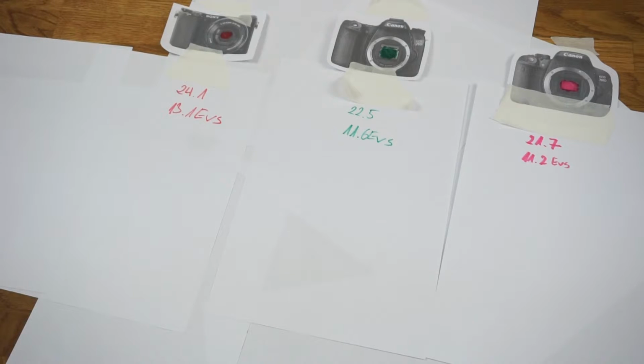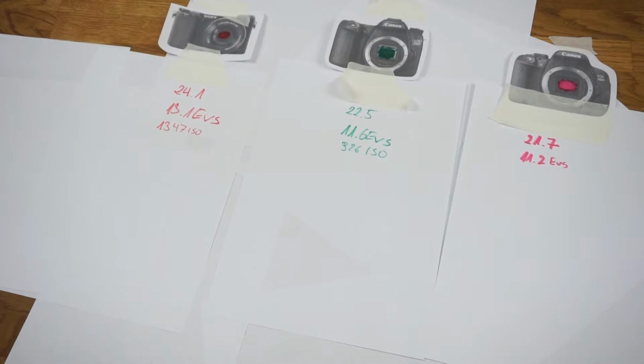Low light ISO, which is the theoretical value at which the camera takes pictures in low light. It is theoretical because in my practice it can differ. Sony's ISO is 1347, Canon 70D 926 and Canon 700D 681. It's time for megapixels, which is a quantity describing the number of elementary points of the matrix.